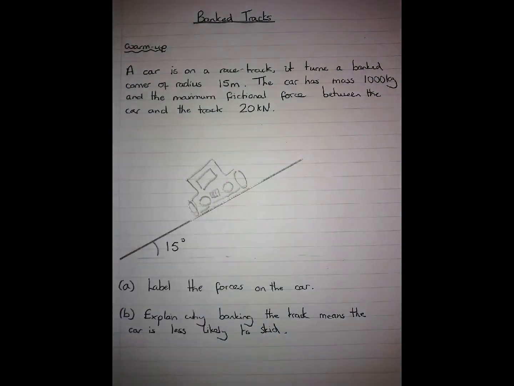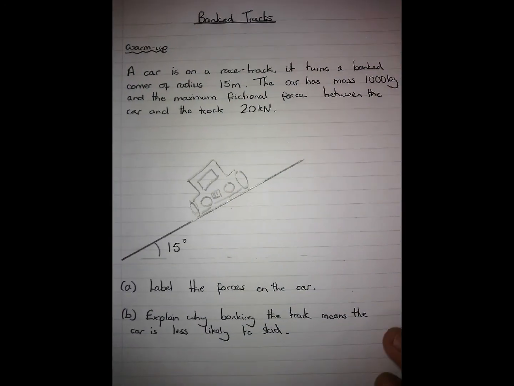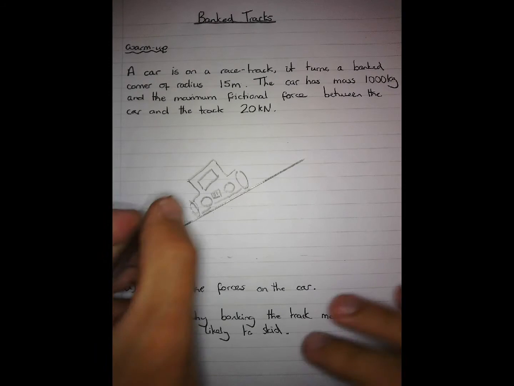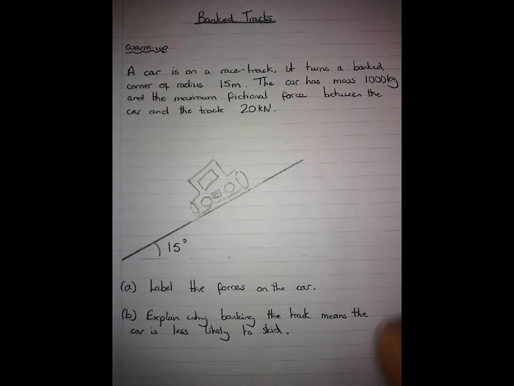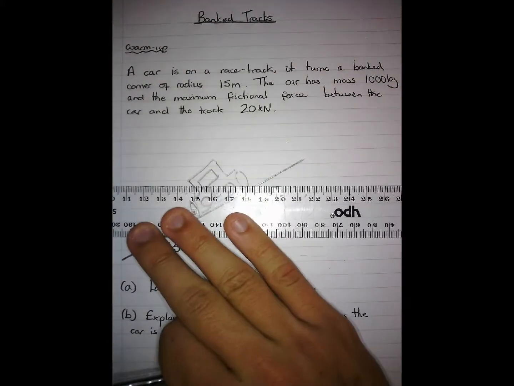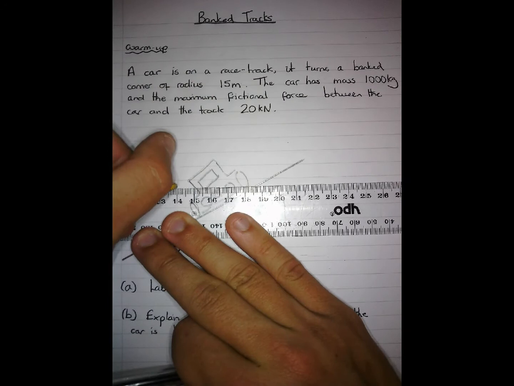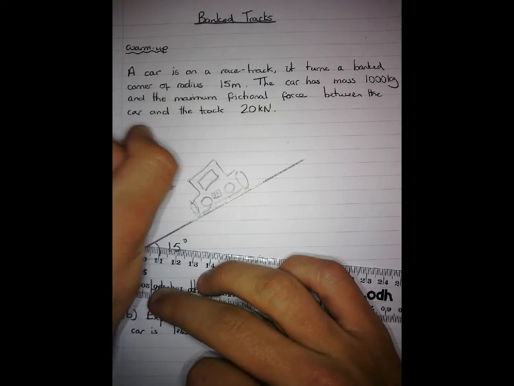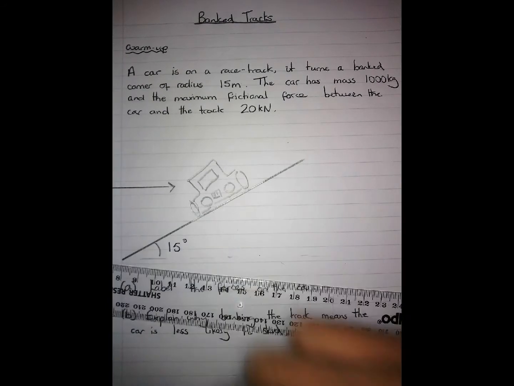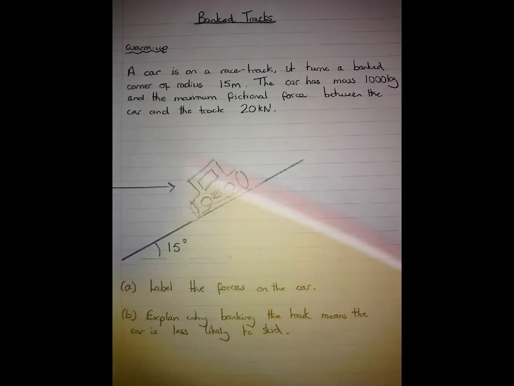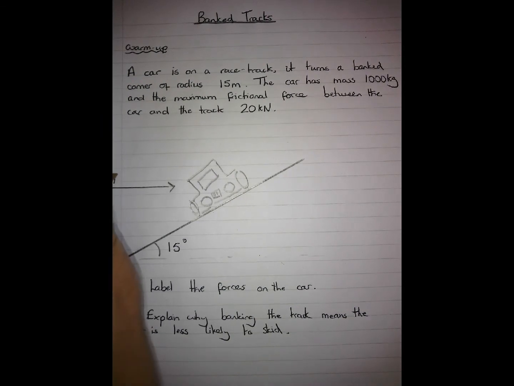And it turns a banked corner of radius 15 meters. That's the radius of the bend. So if I was to show that in the diagram, that would be the 15 meters between that and the center of the bend. In terms of the car's mass, you've got a 1,000 kilogram car, and it's telling you that the maximum frictional force between the car and the track is 20 kilonewtons.